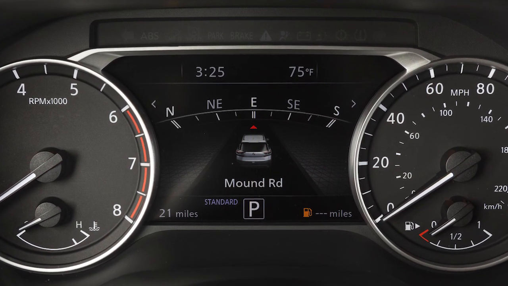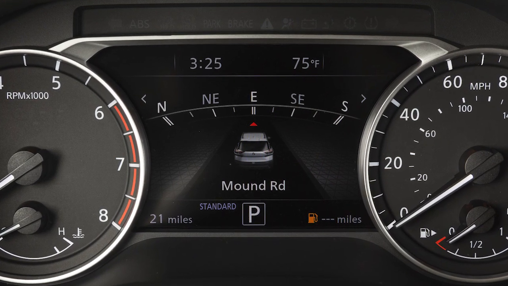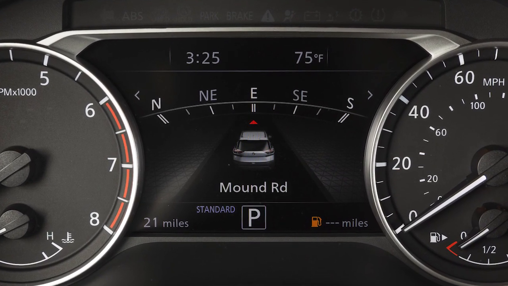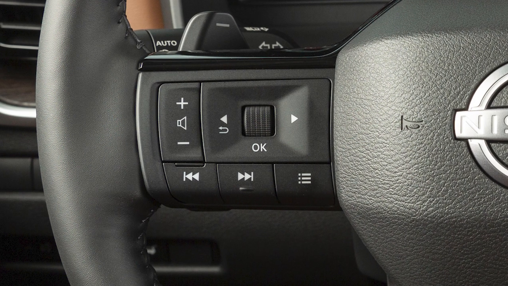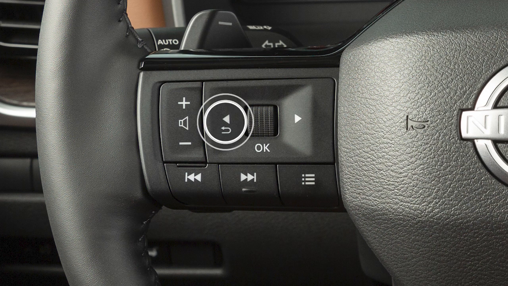Your vehicle is equipped with a vehicle information system that monitors a host of vehicle functions. The vehicle information display is located here in the instrument panel. The vehicle information display can be changed using the left and right arrow buttons, and this dial, which can also be pressed to select items on screen.